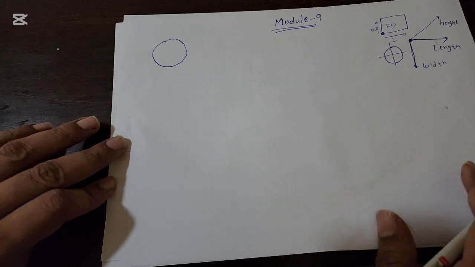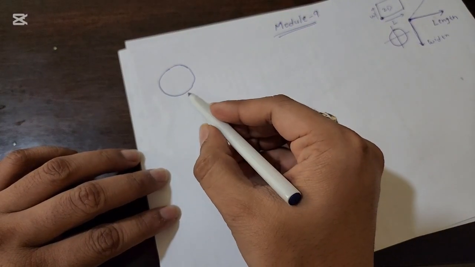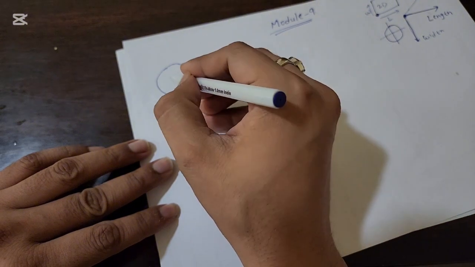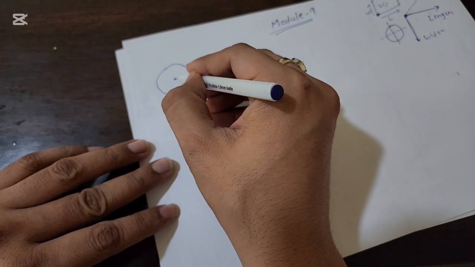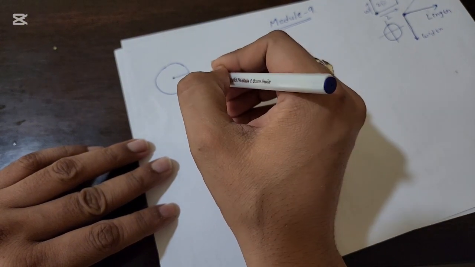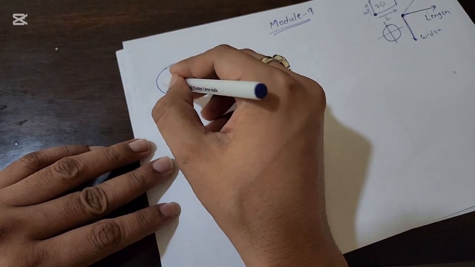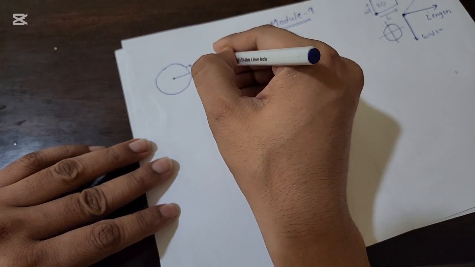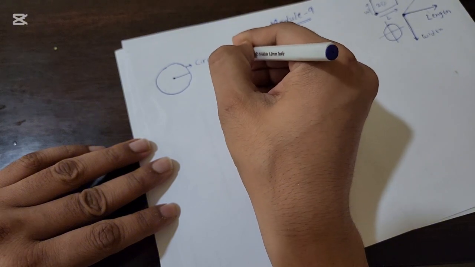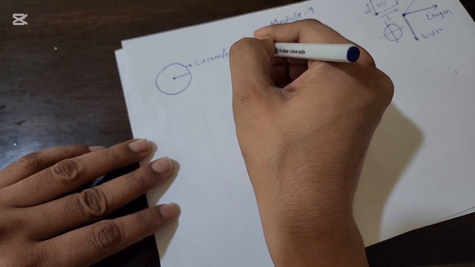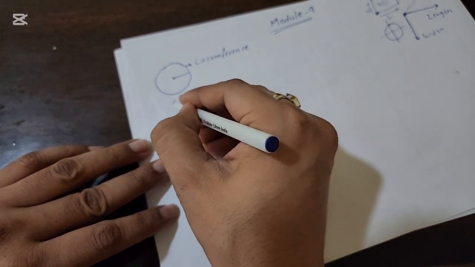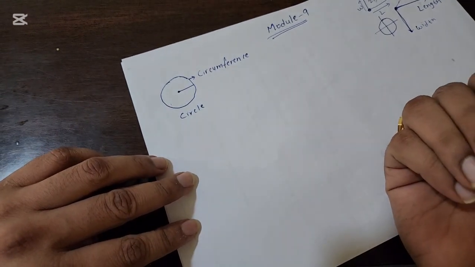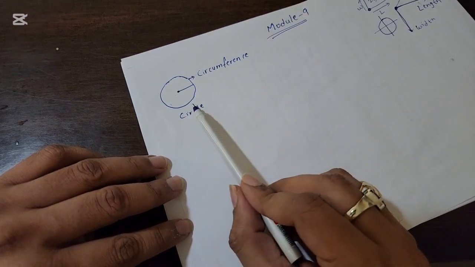Now you see, a circle has a center, and from the center, if I draw a line towards the boundary of the circle, this boundary has a name. We call it circumference. So we are talking about the circle. See, this is a circle. The video is blurred, maybe just 1 second. So check, this is a circle.